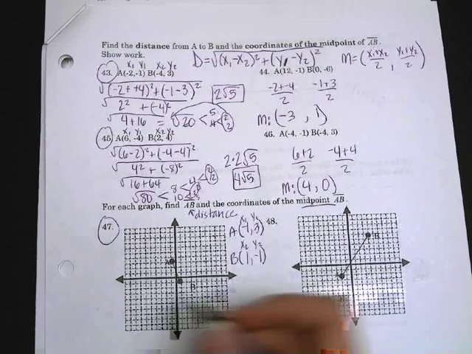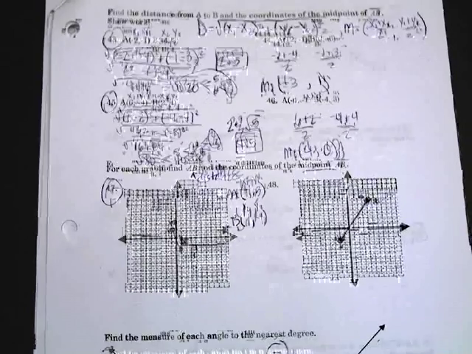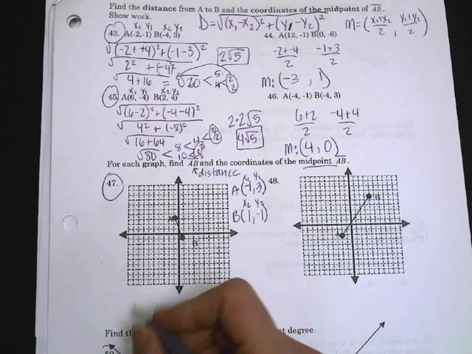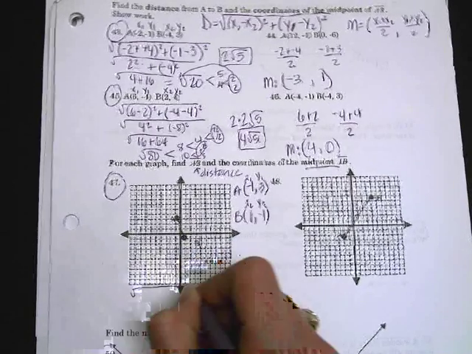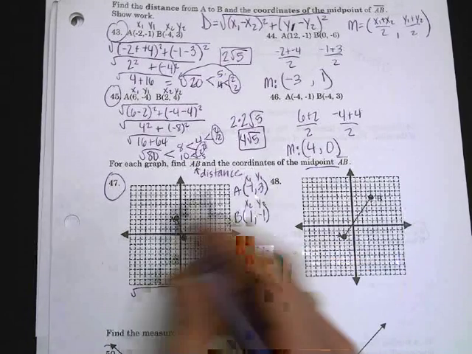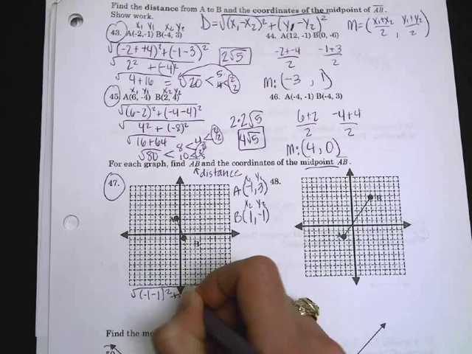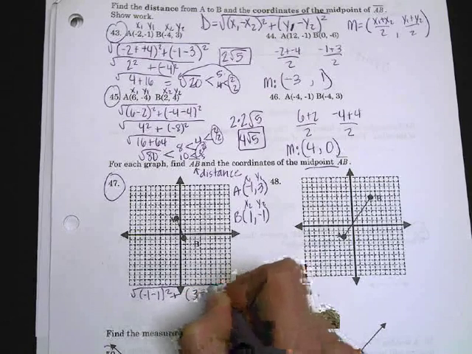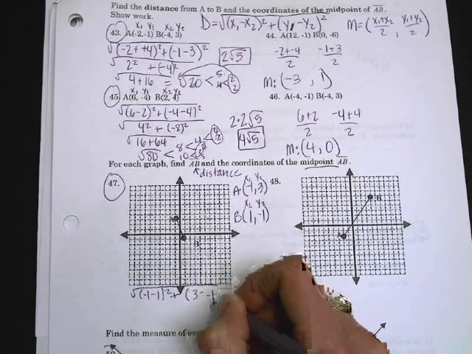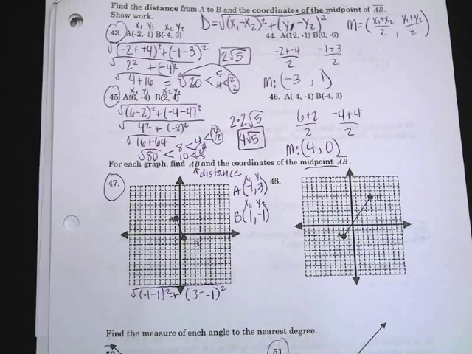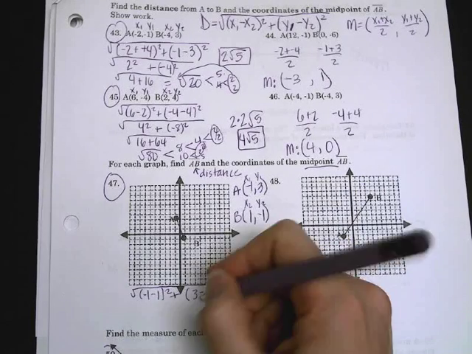I don't have a lot of room here, so I'm going to do this work down at the bottom of the graph and try and write small. So square root of x1 minus x2 squared plus y1 minus y2 squared. Notice that turned it into a minus a negative, which makes plus a positive.